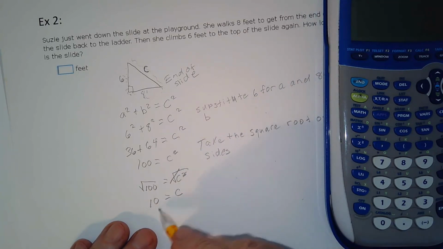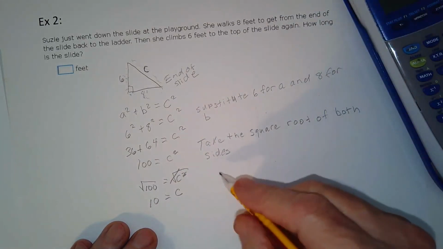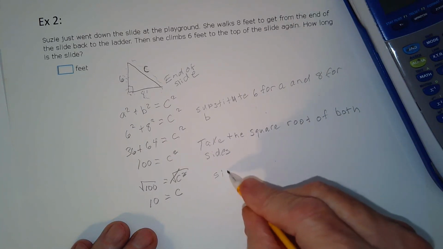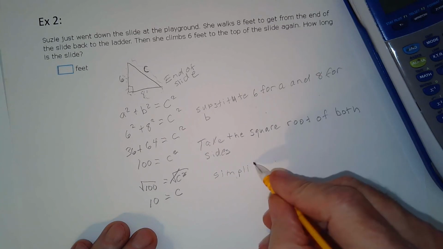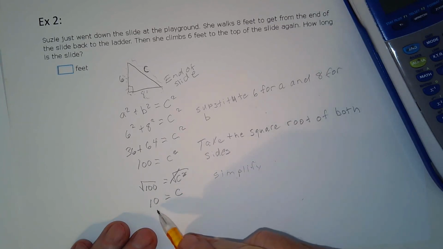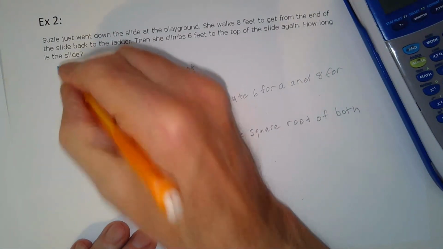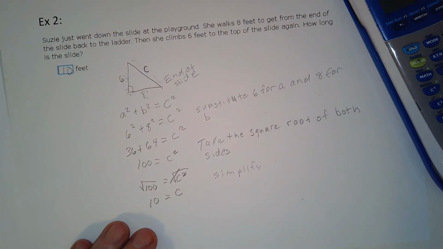So we took the square root and we simplified. Now, remember, this is geometry. There are no negative lengths. So this stays as a positive answer. And that's your answer. So up here I would put 10 feet. Okay? All right, that's it.